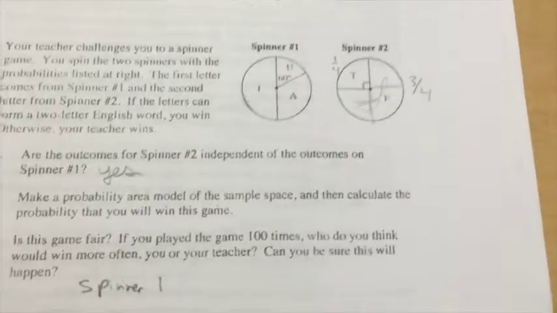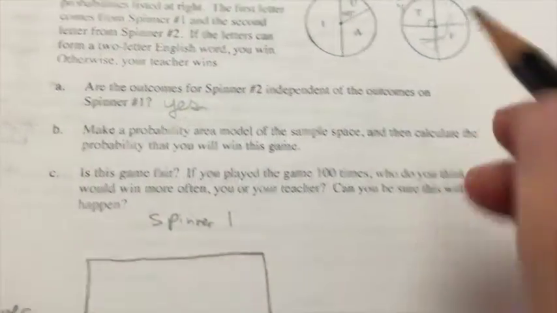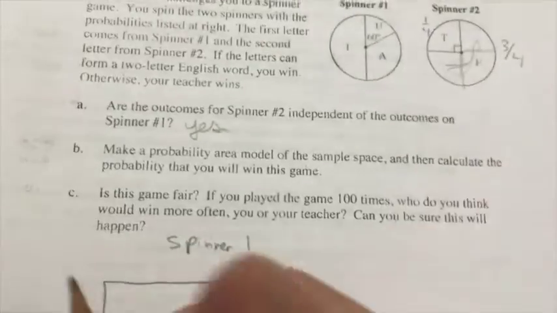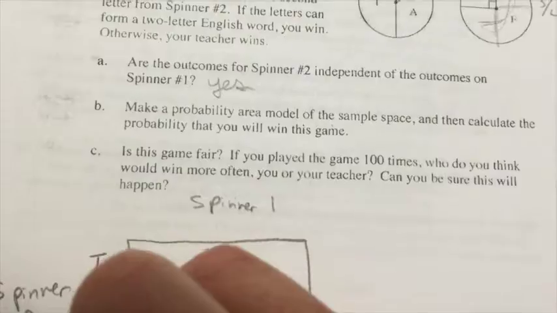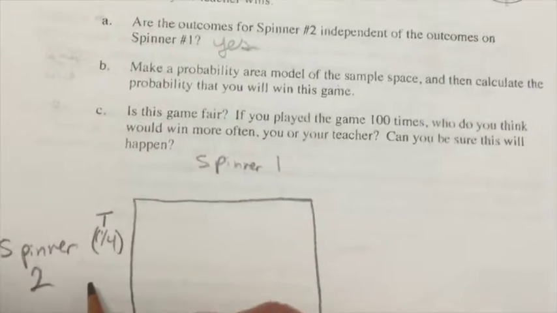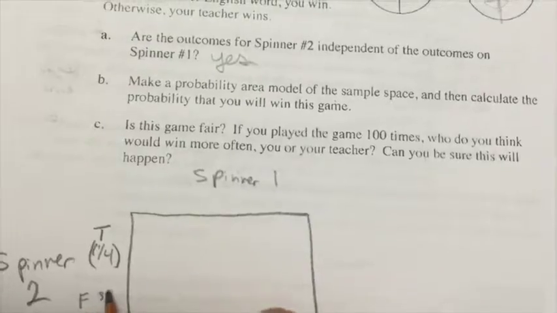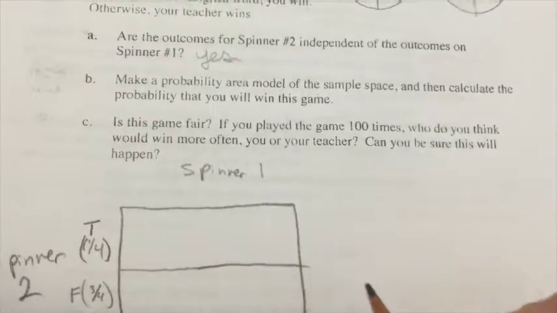So when I make my area model, I have two letters I'll get, T and F. I'm going to say the probability for T is 1/4, and the probability to get an F is 3/4. So you cut that up.